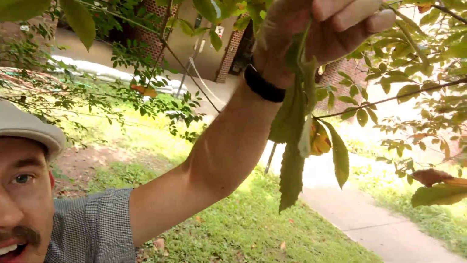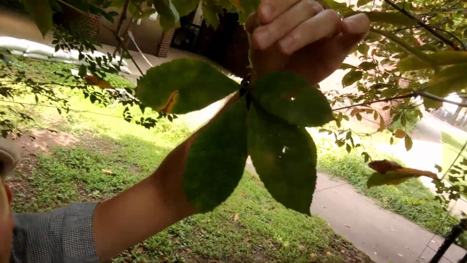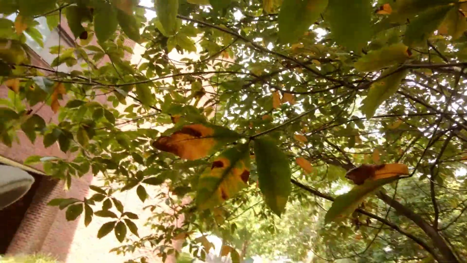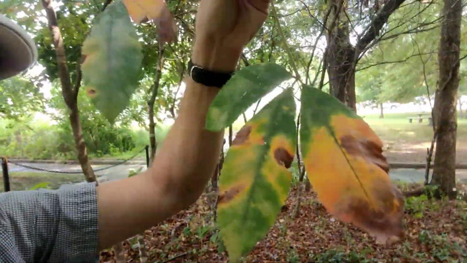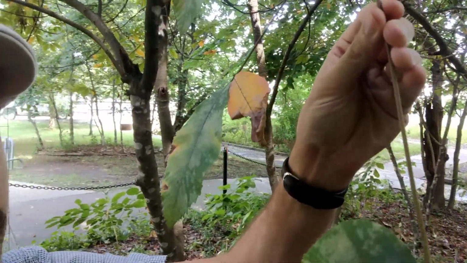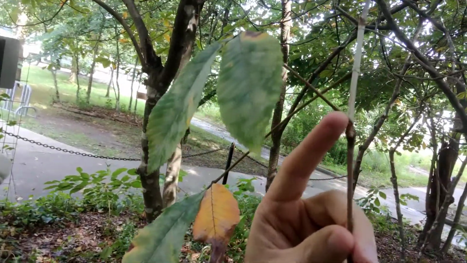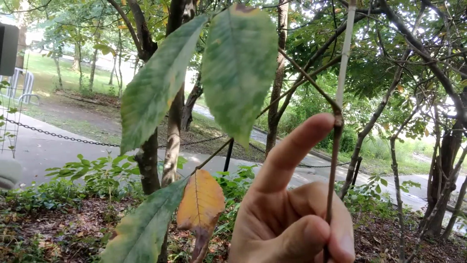Here's an example of a plant with a palmately compound leaf. Palmately compound leaves are more like the fingers coming off of your hand. They all come together in one spot. And once again, if we follow the petiole up right here, where it meets the stem is a bud.